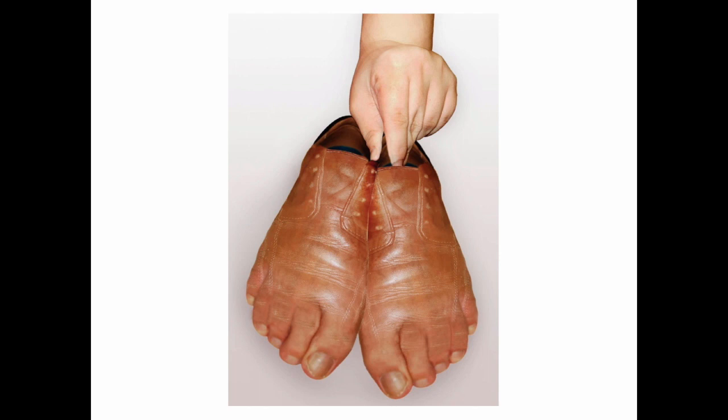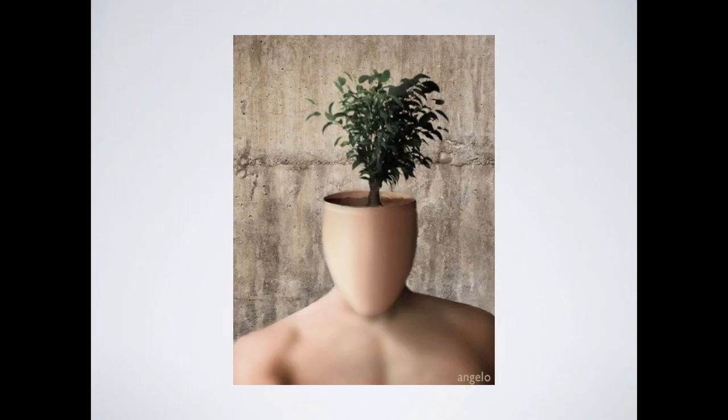It helps that the tone of the two pictures, or the skin tone of the leather versus the skin, also matches up really nicely. So it's a really good example of how these kinds of things can meld together.